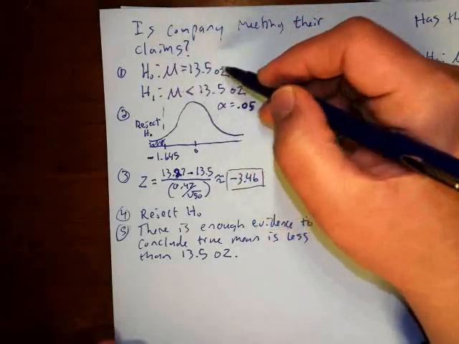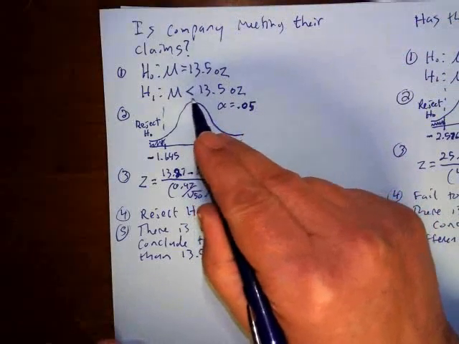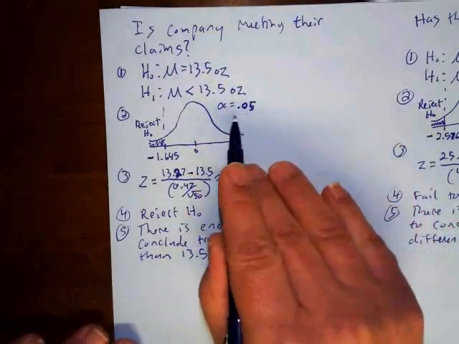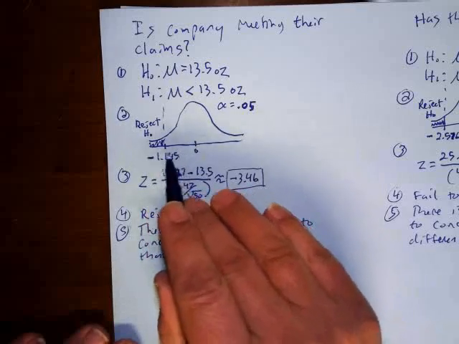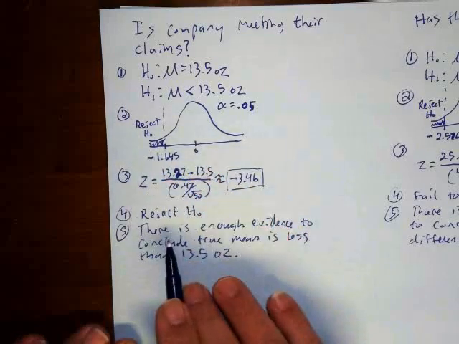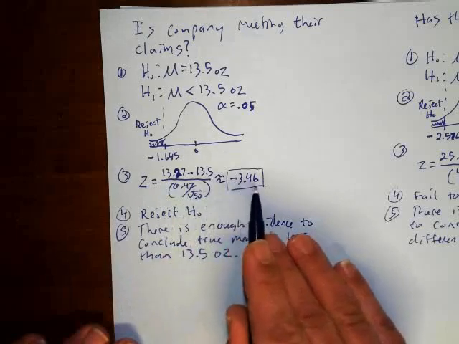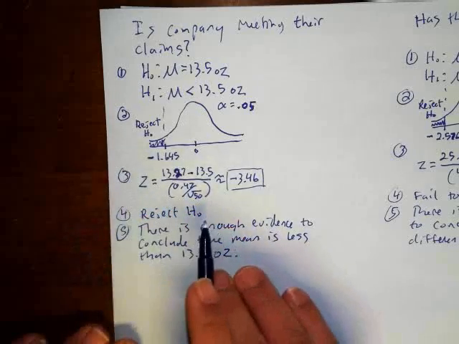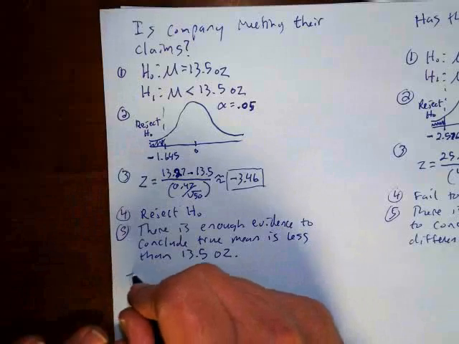And the null just says the true mean is equal to the hypothesized mean. But we wanted to see if maybe the true mean was less than that. The company was not meeting their claims. And we performed it at the 0.05 significance level, and that gave me this critical value, negative 1.645. And if I was less than that, then I rejected H0. Well, when I calculated my test statistic, I got negative 3.46, which was in the rejection region. And so I rejected H naught, and there was enough evidence to conclude the true mean is less than 13.5 ounces.